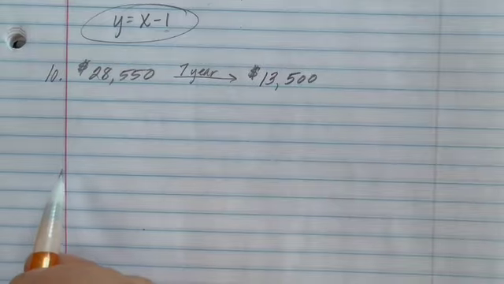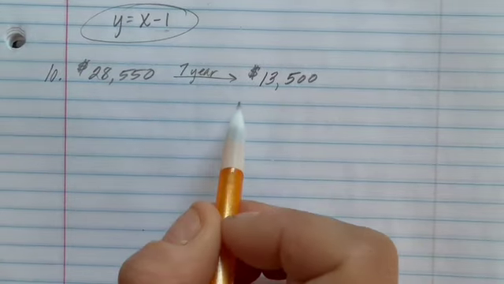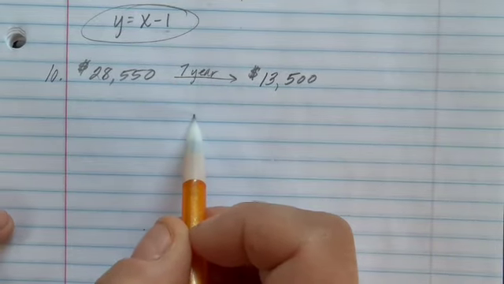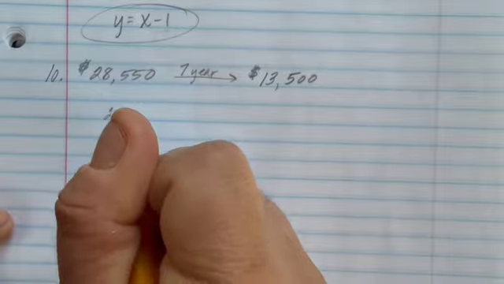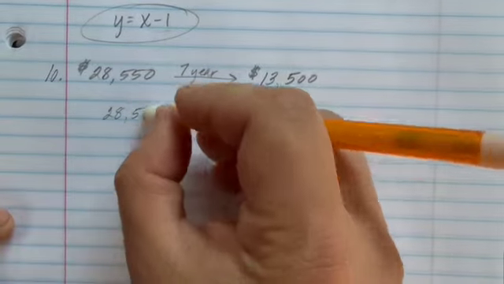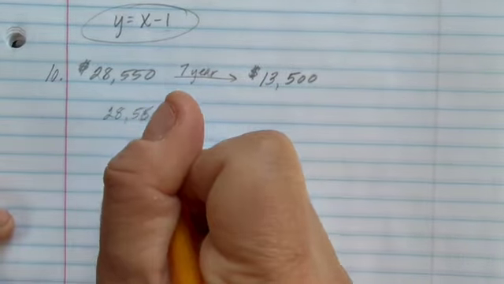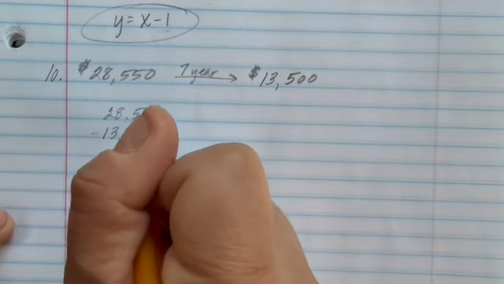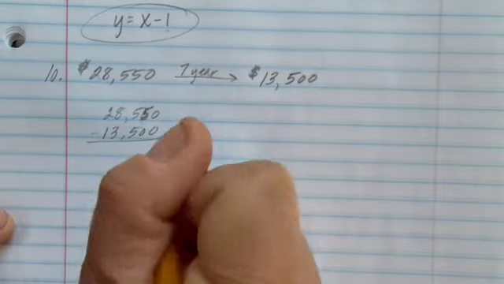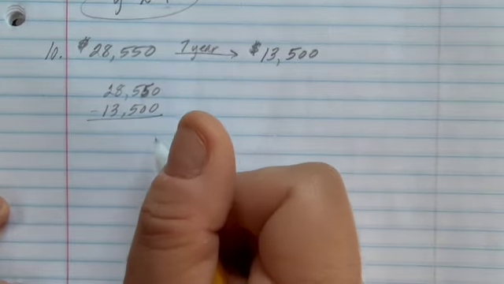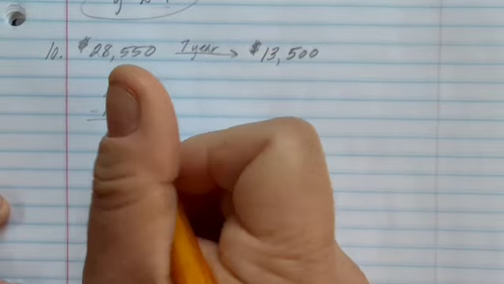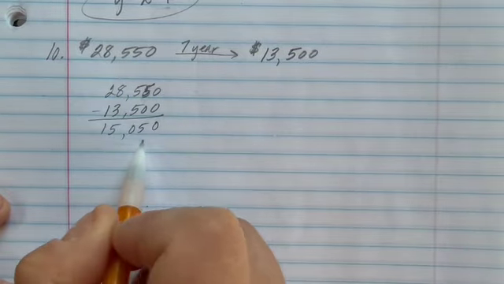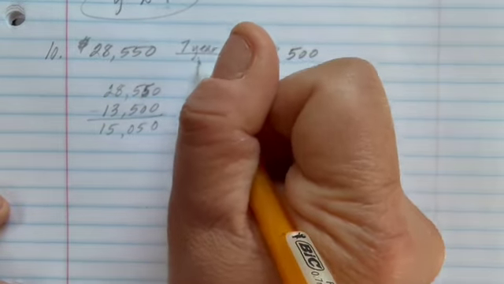The first thing we need to figure out is how much value the car is losing every year. Well, first we have to figure out how much it lost over 7 years. So it started at $28,550. If I subtract 13,500, that will tell me how much it lost total over those 7 years. So I end up with $15,050 lost over the full 7 years.